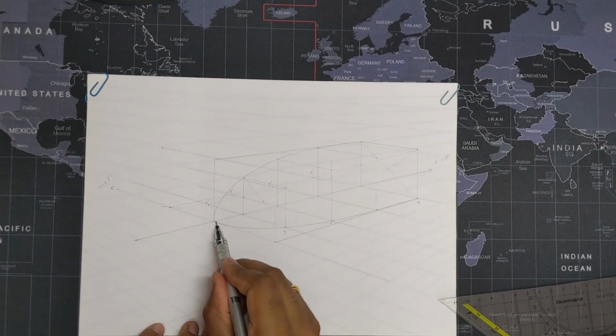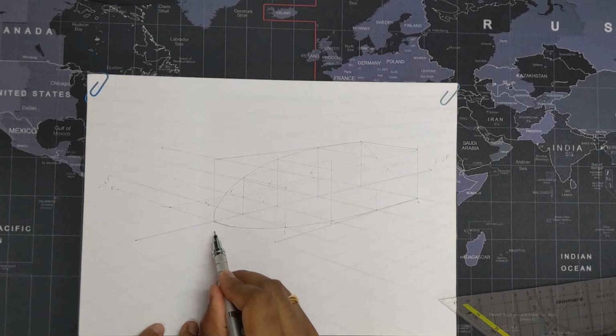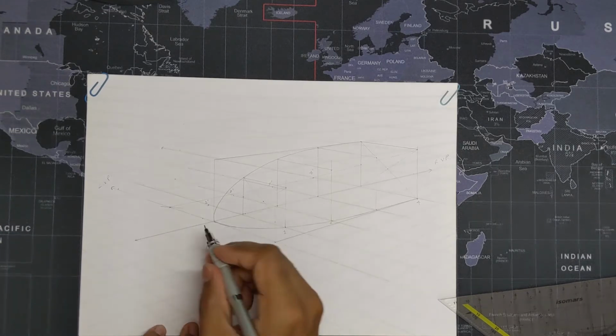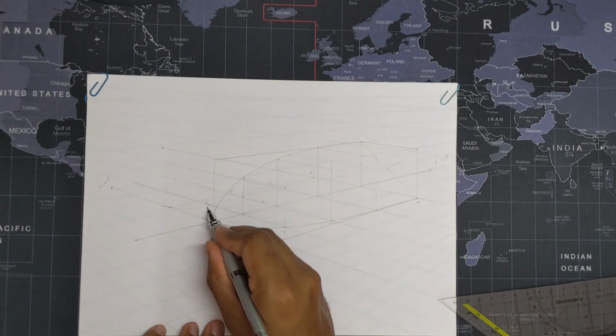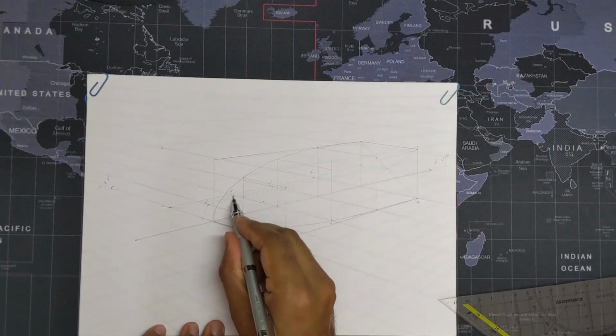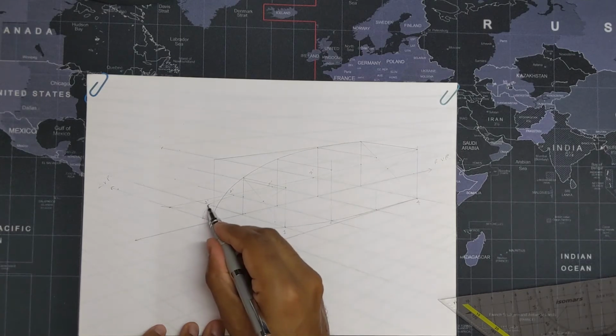And just observe closely over here, it's going like this. So this curve remains tangent to about so much distance, so I would say till here. So just take it like this and start curving, and make a smooth line.